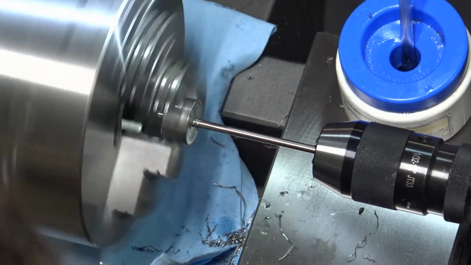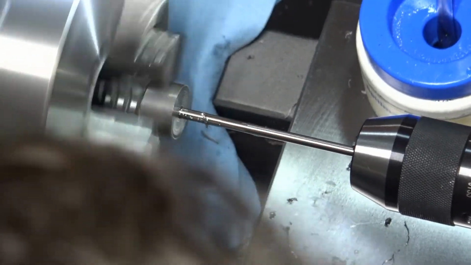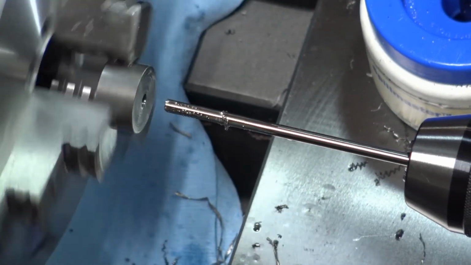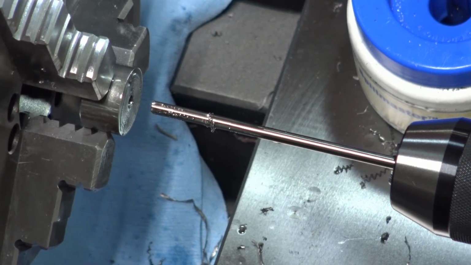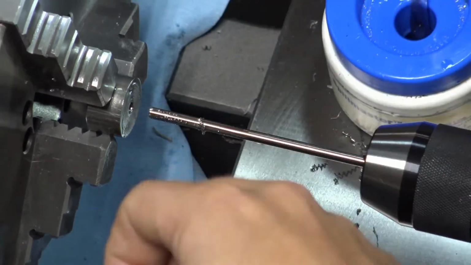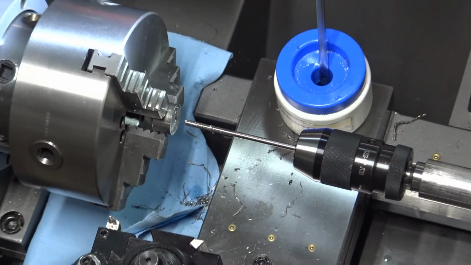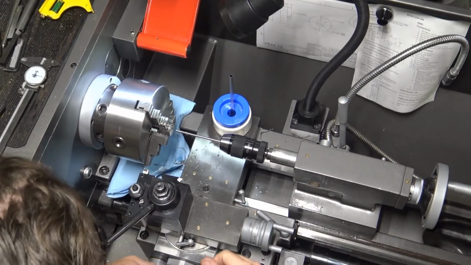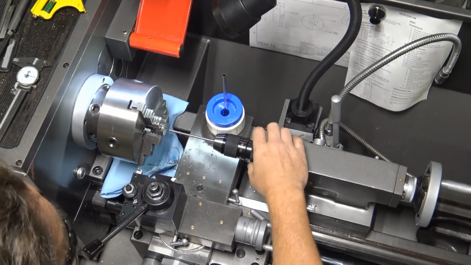Make sure we go all the way through the part, which it is, and I come out nice and quick. All right, I don't want to spend too much time in that hole when it's not cutting, because again, it will start bouncing off the sides of that hole and start wallowing out your hole or making it a funny shape. All right.